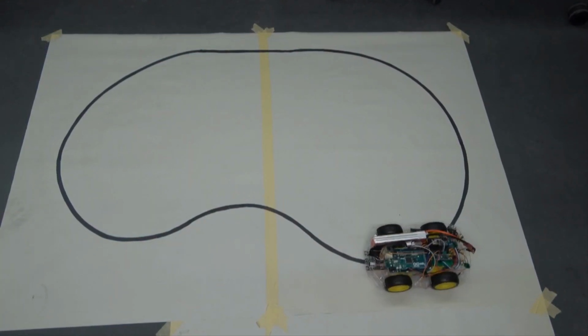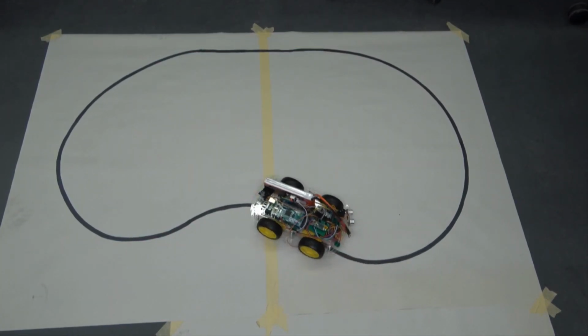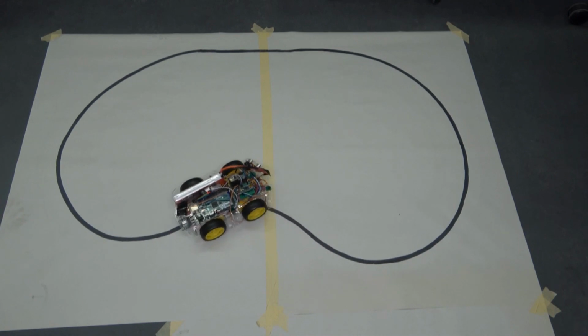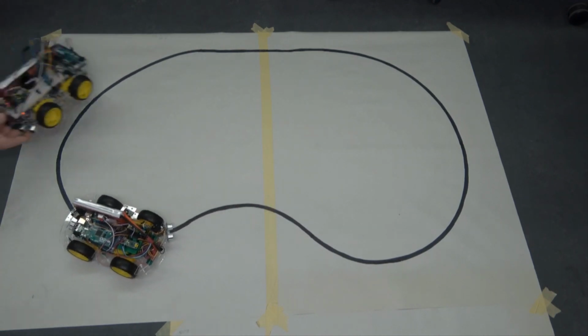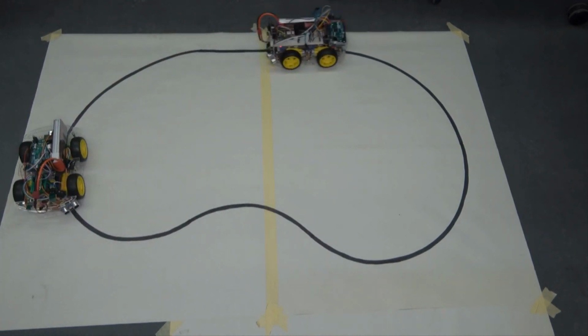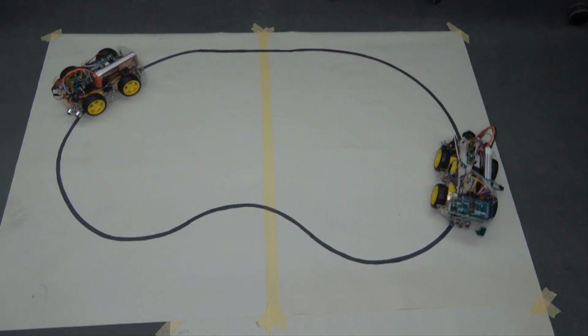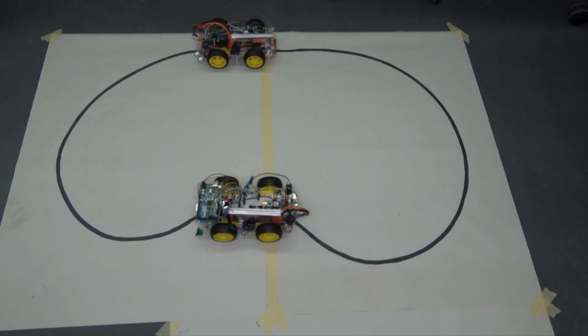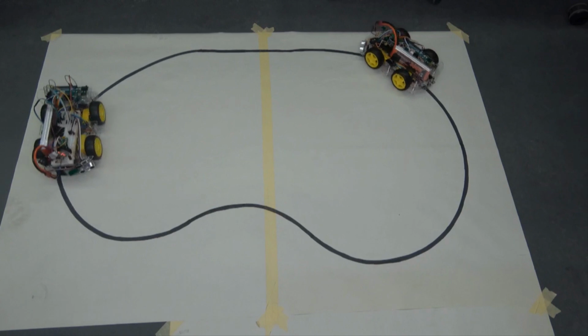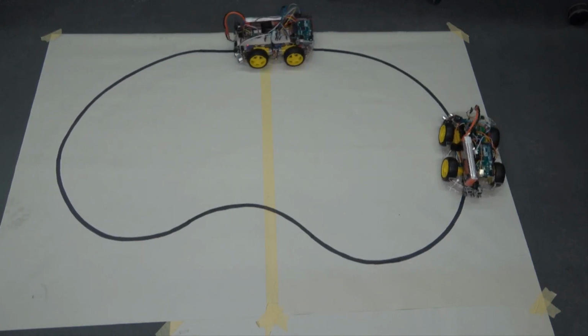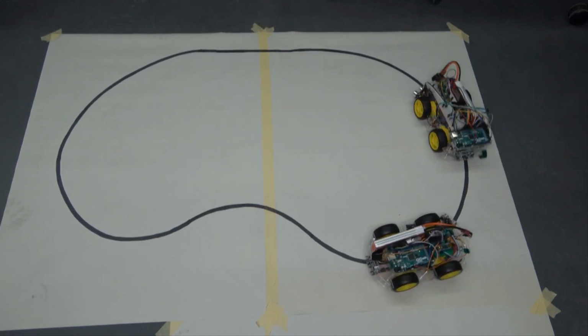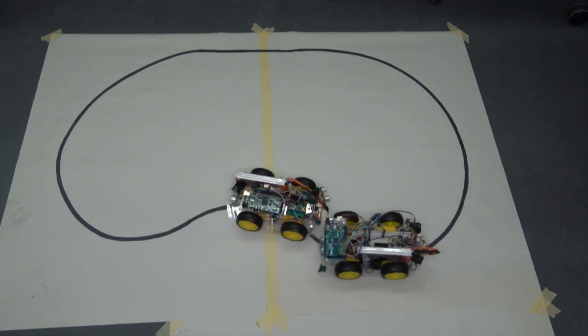Now we can test the application scenario with our robot cars. And you can see here our test circuit with the black line the robot cars have to follow. And if we place these cars on the line, they immediately start following the line. And as you can see, the fast car is now catching up to the slow car. And when it reaches it, it will maintain a certain distance from this point on to avoid crashing.